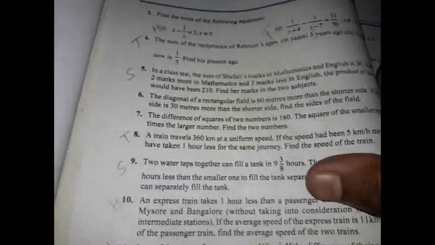A diagonal of a rectangular field is 60 meters more than the shorter side. If the longer side is 30 meters more than the shorter side, find the sides of the field. They are talking about a rectangular field and its diagonal. Then we need to find the sides of the field. Let us see how we can solve this now.